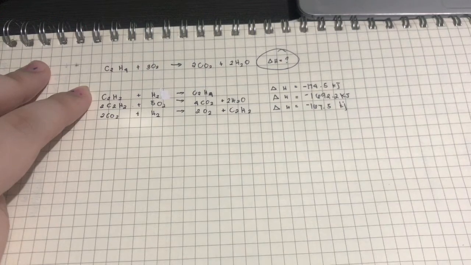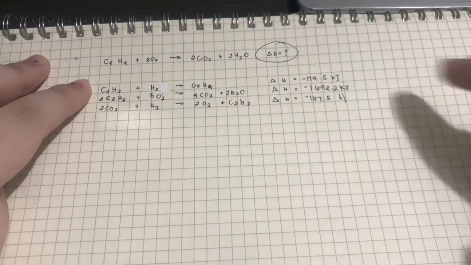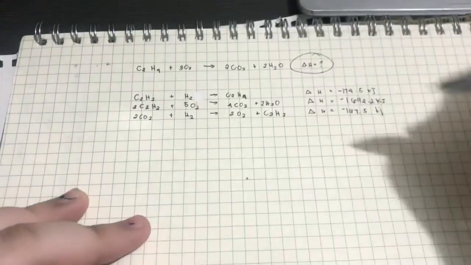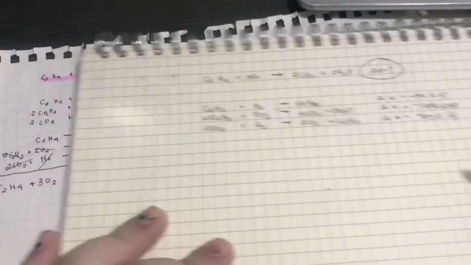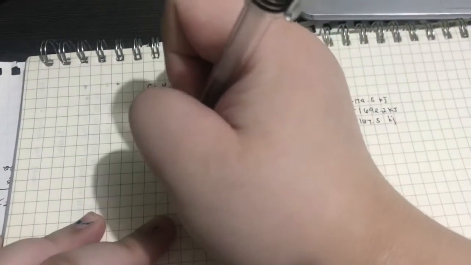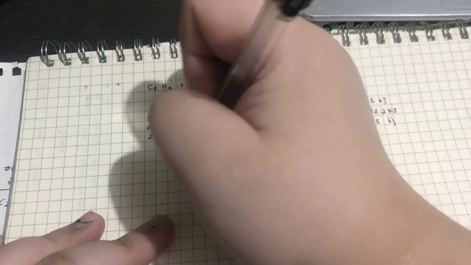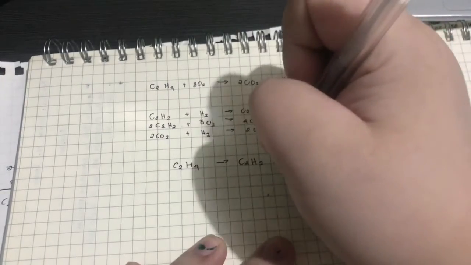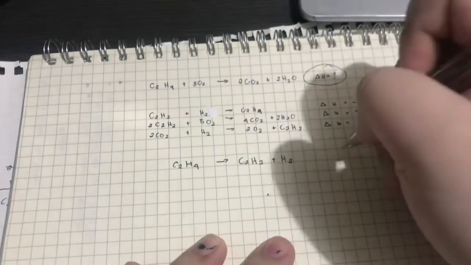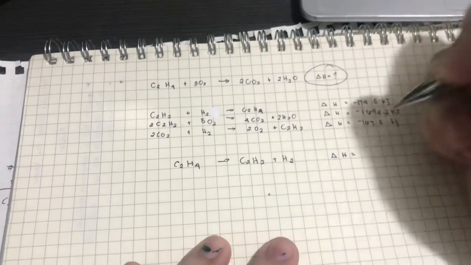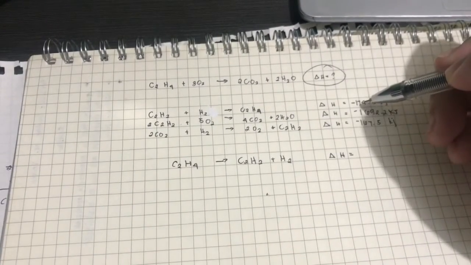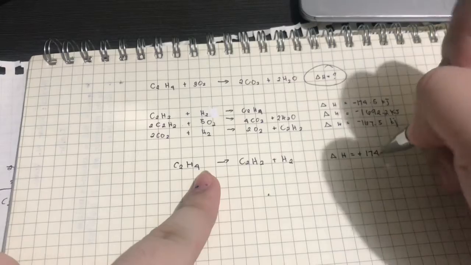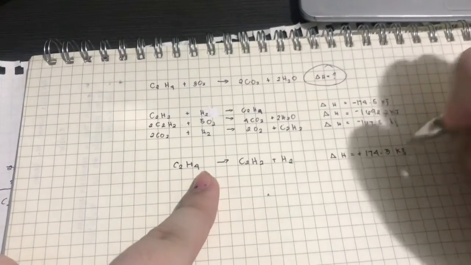To make it a reactant, we need to reverse the reaction, changing the sign of the enthalpy. So we get C2H4 equals C2H2 plus H2, and we change the sign from negative. Since we reversed it, we have to change the sign, so it will be positive: positive 174.5 kilojoules. There you go.